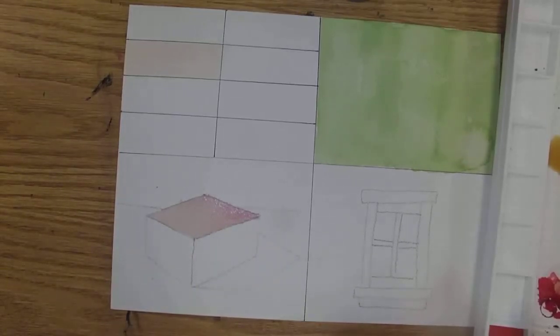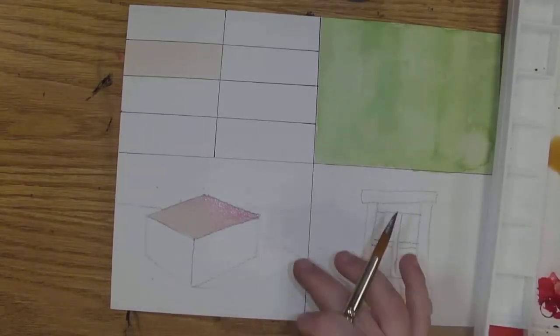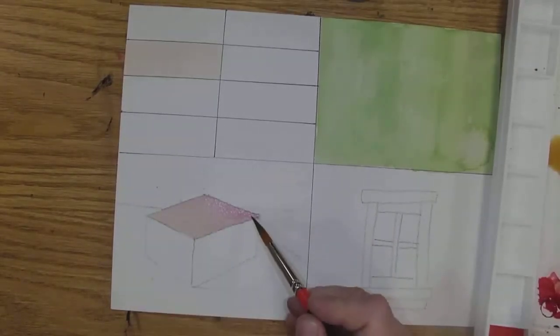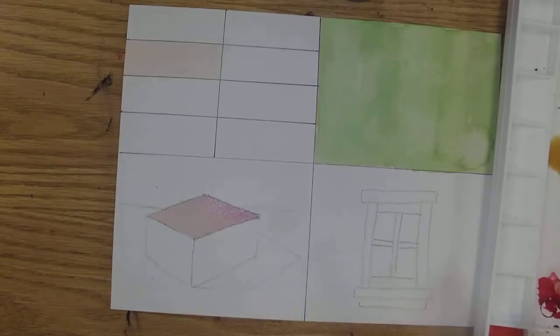Okay? So we'll put that in, let that dry, because I can't paint around it because I can see it's going to touch right here and here. So I'm going to actually cheat for a minute. Use my heat gun.